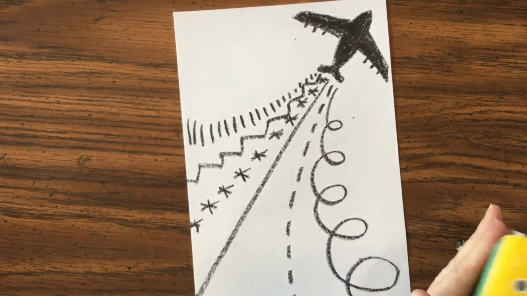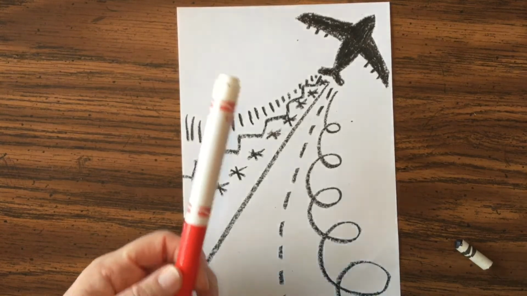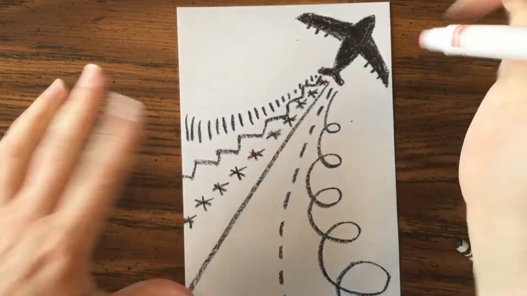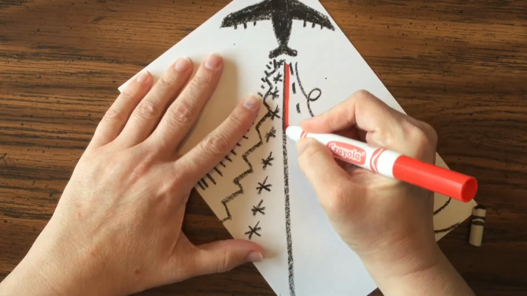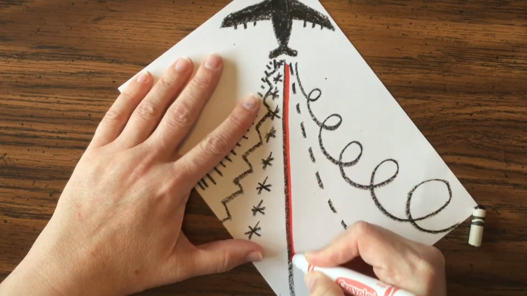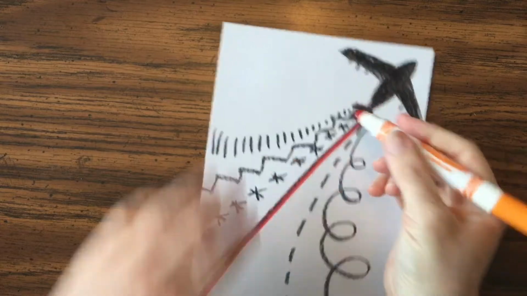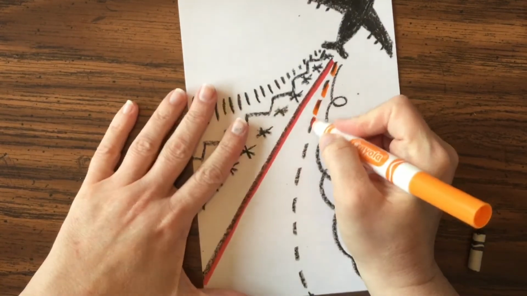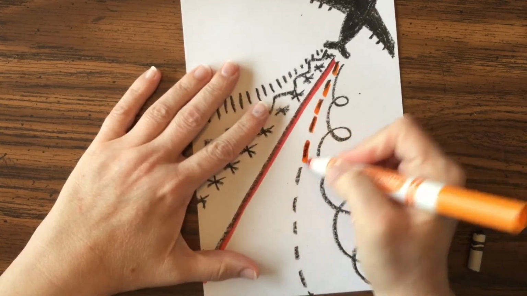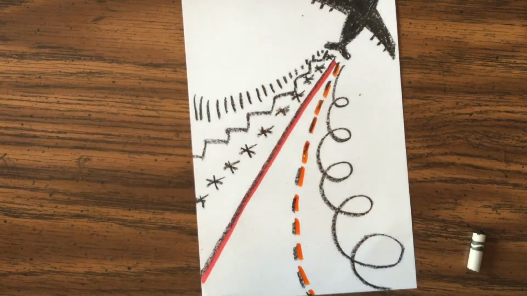The other option, and this is the one I'm going to show, is to take your crayon or your marker, if you have a Crayola or other water-based marker, and you draw a line that matches it right next to the crayon line or the pencil line. You can draw right on top of it or just right next to it, but it should kind of match it.